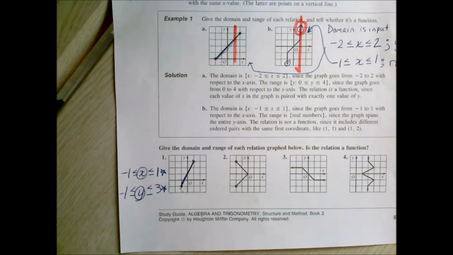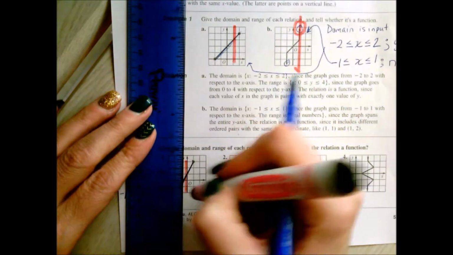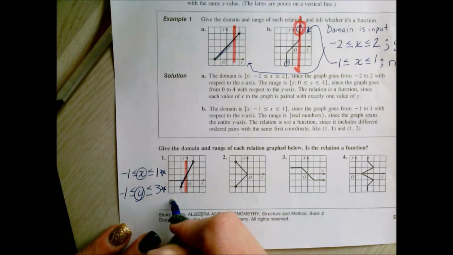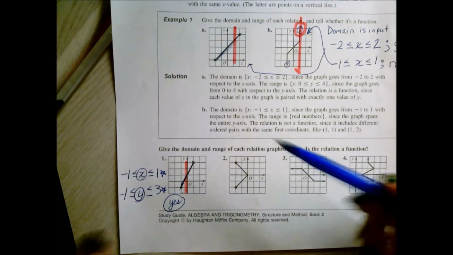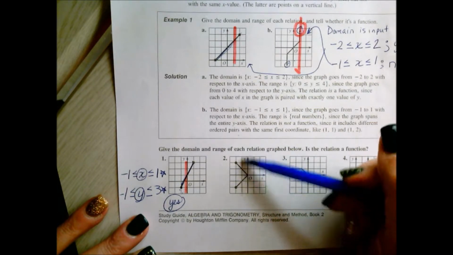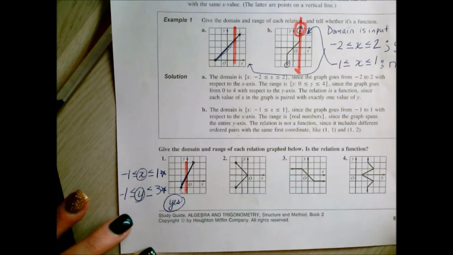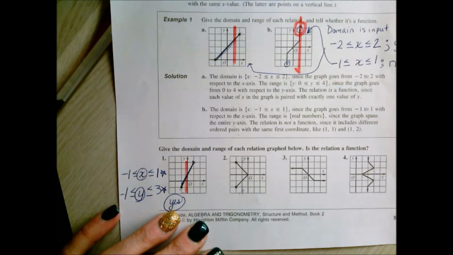Now, let's do our vertical line test to see if we pass it more than once. There's a good spot. So, is this relation a function? Yes, because it only passes one time. Okay? In looking at this one, I can already tell the answer is going to be a no. Okay? This is definitely a no. And let's do the domain and range on this one.